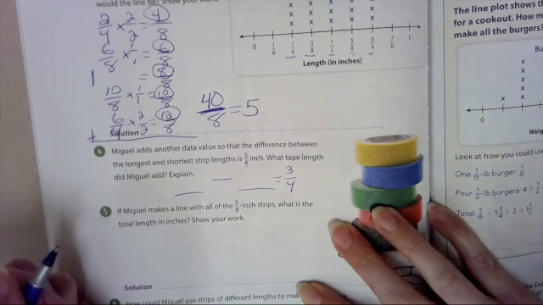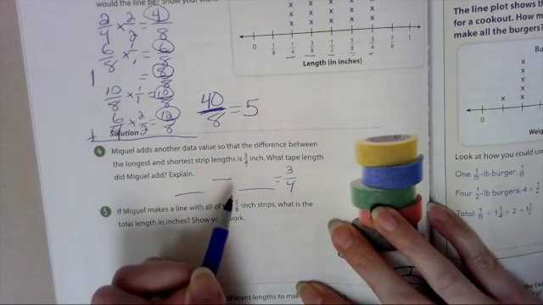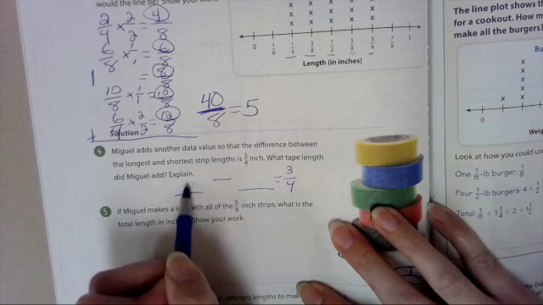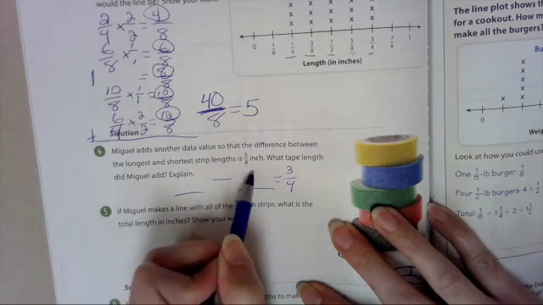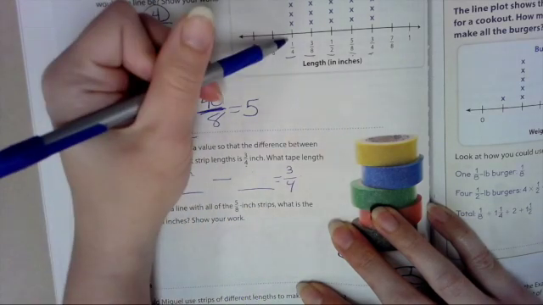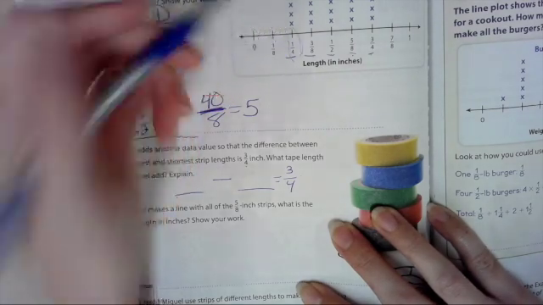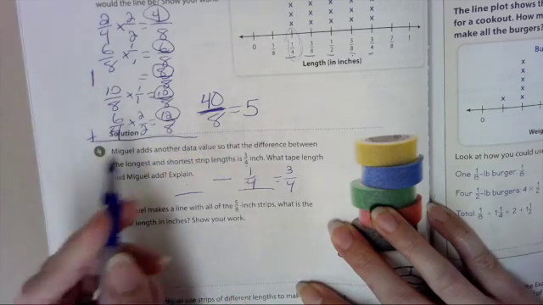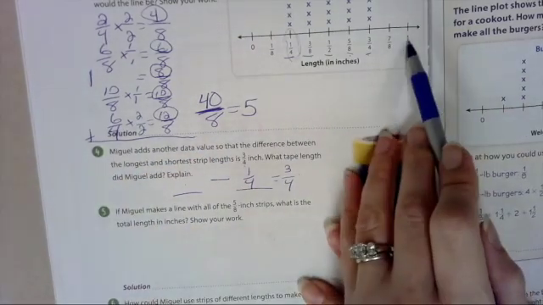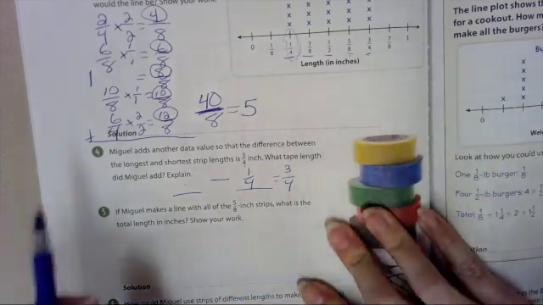Well, if I subtracted 4/4 minus 1/4, I would get 3/4. I already have 1/4 in my data line plot, and I don't have 4/4.